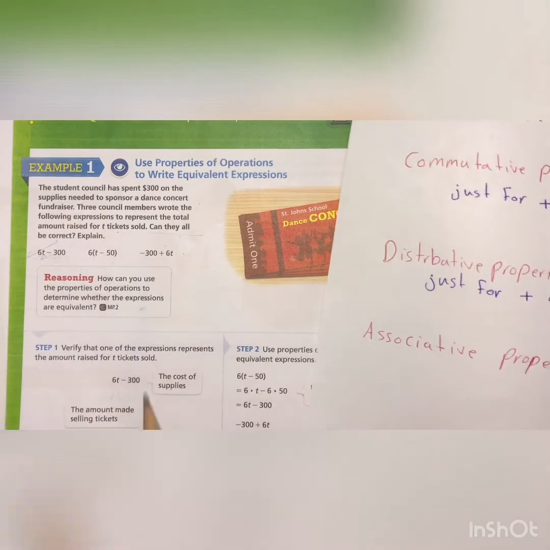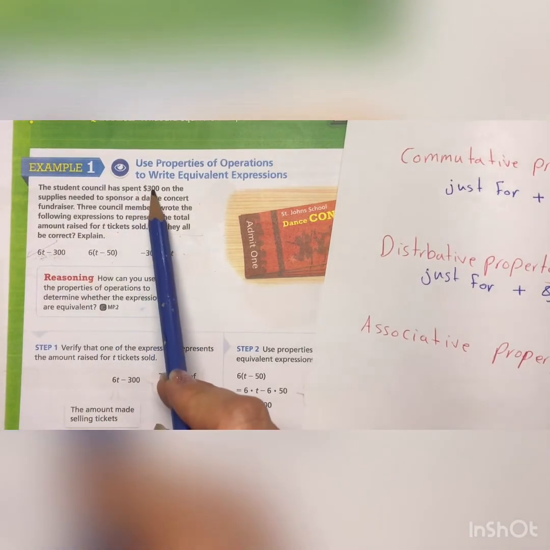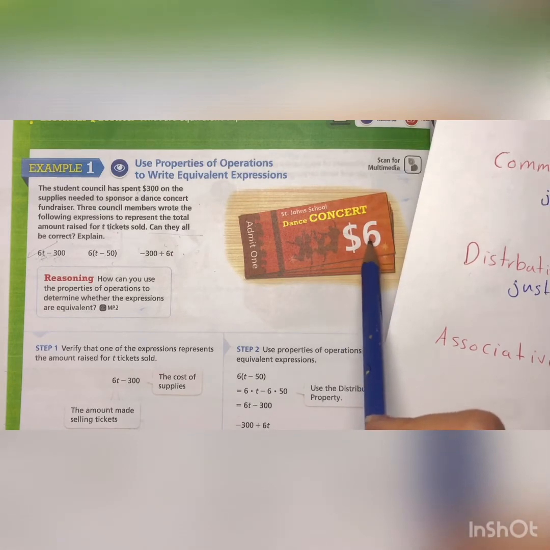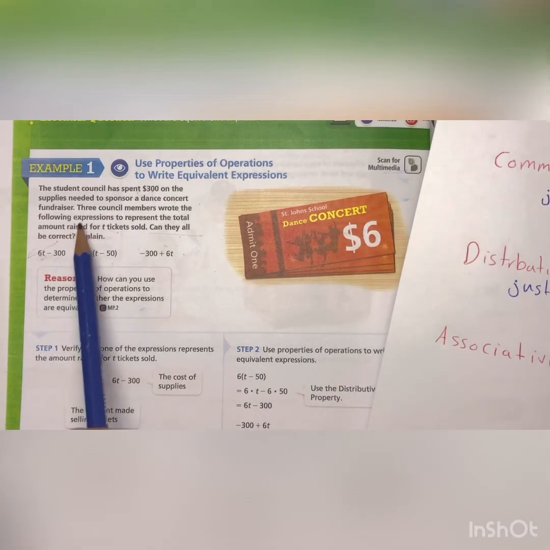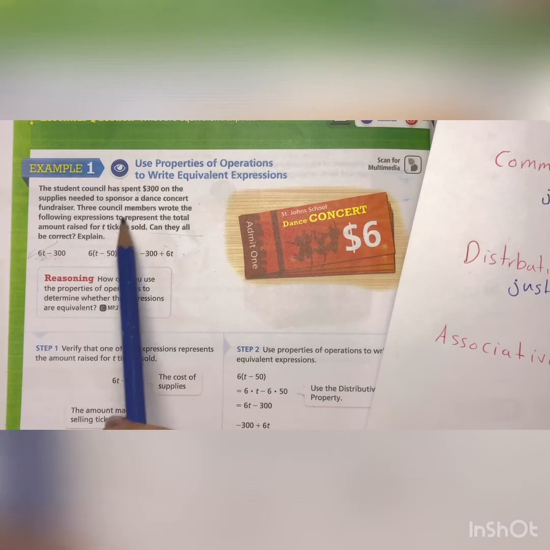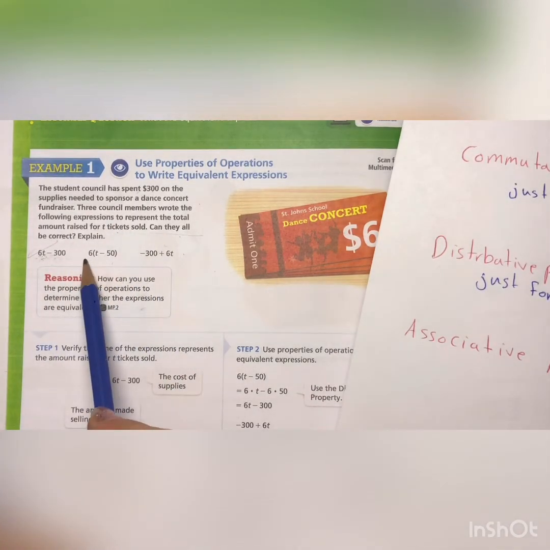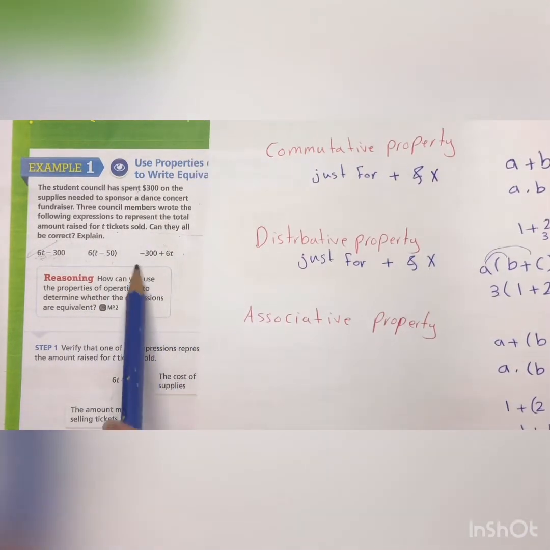That's true because we spent $300 and each of the tickets costs $6 and we have the T to represent the ticket. Now, if I use what? Distributive property.